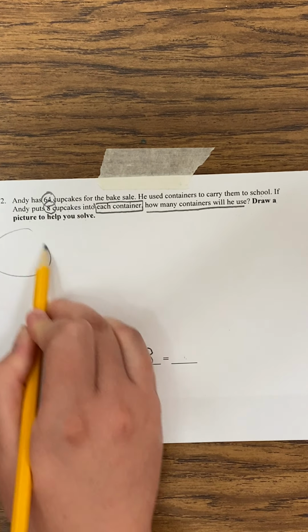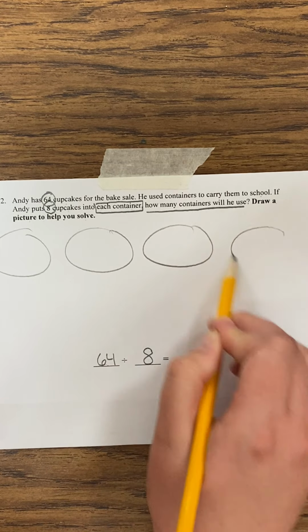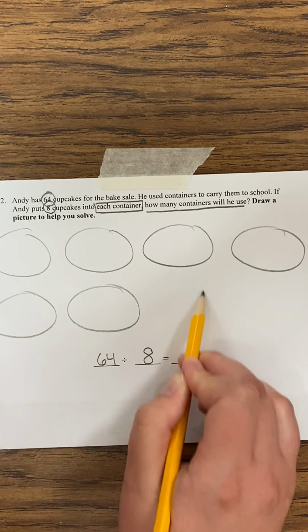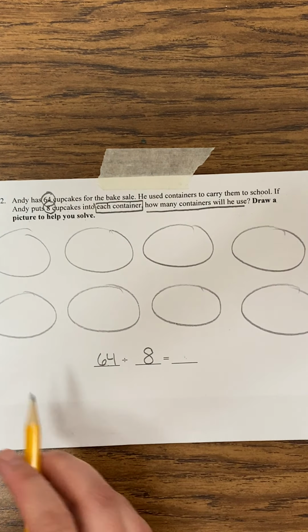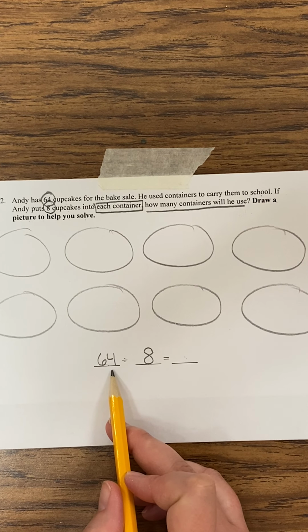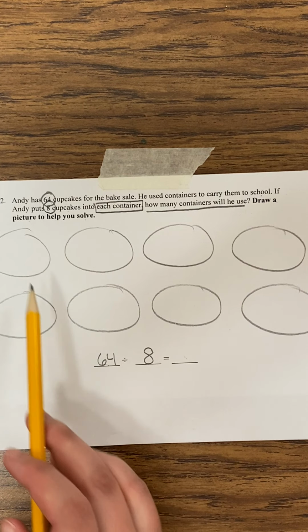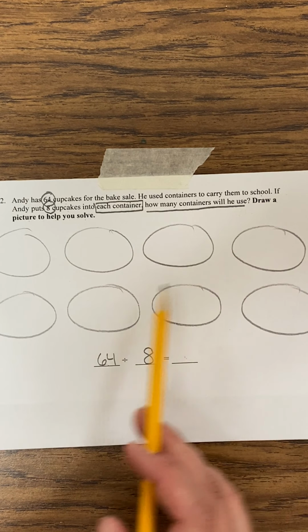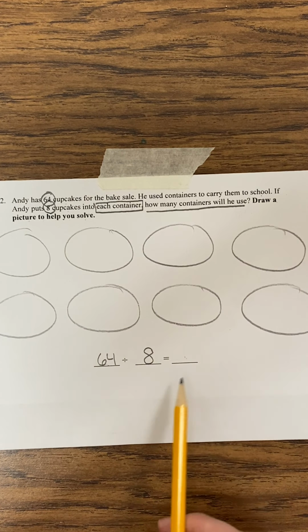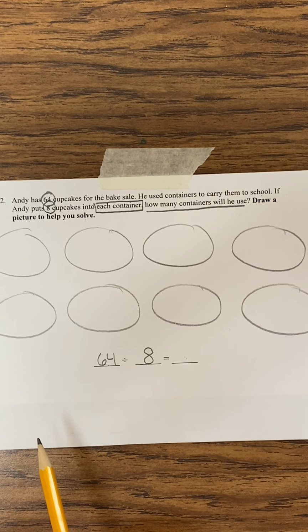So we're going to do 1, 2, 3, 4, 5, 6, 7, 8. All right, and we are using 64. So I'm going to make sure that I am putting an equal amount in each circle to find out what our mystery number is, okay?